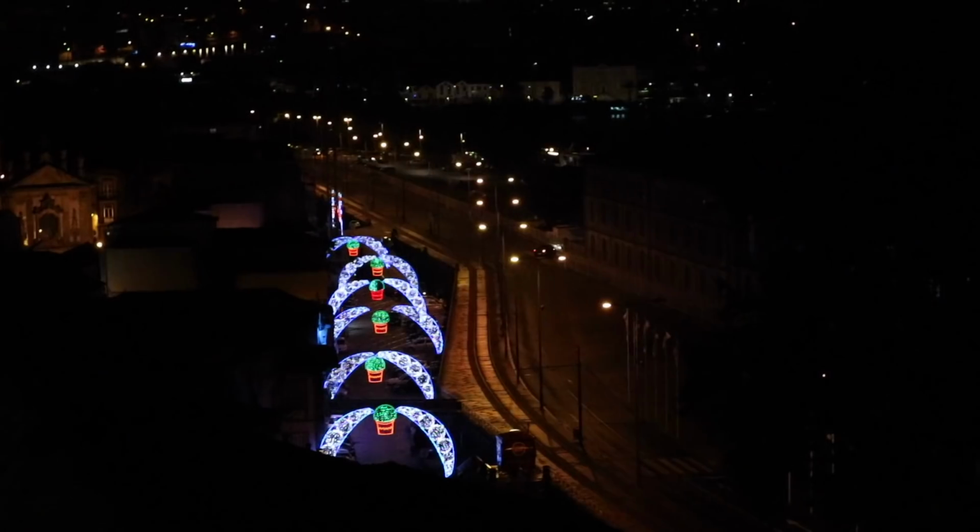Alright guys, this was unexpected. We made it to a place with an amazing view, and it's all the lights at night on the river. Take a look at that, it's really amazing.